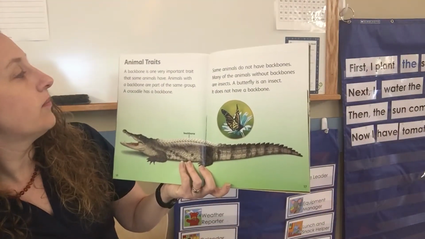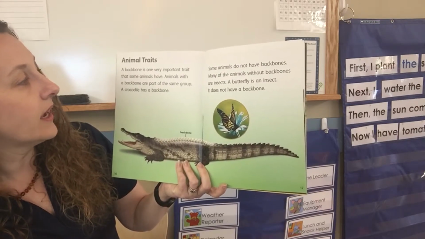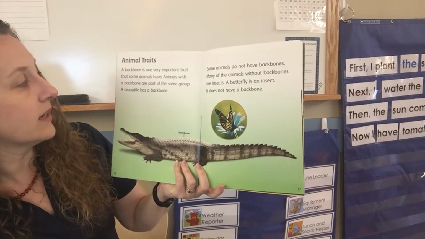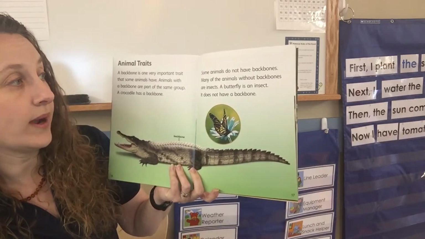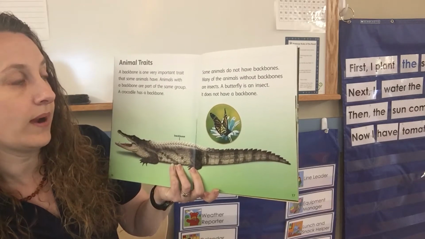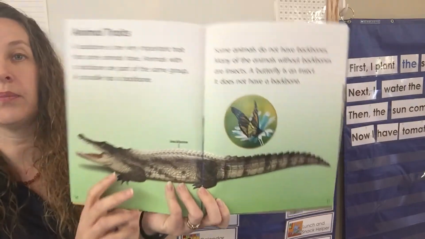Animal traits. A backbone is one very important trait that some animals have. Animals with a backbone are part of the same group. A crocodile has a backbone. Some animals do not have backbones. Many of the animals without backbones are insects. A butterfly is an insect. It does not have a backbone.